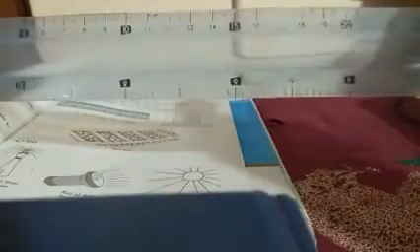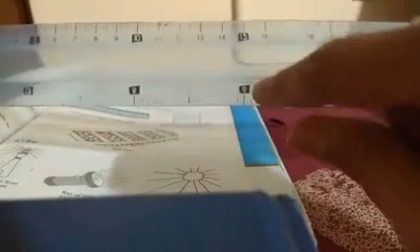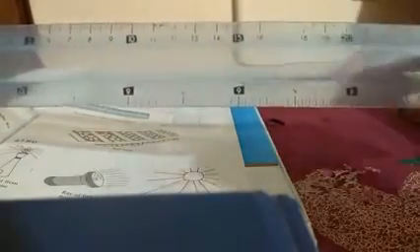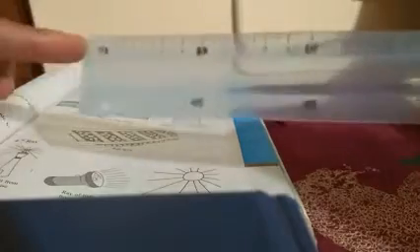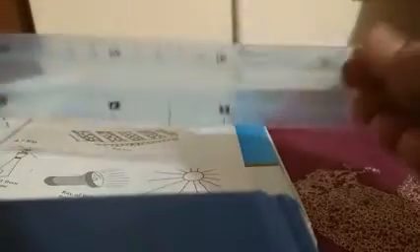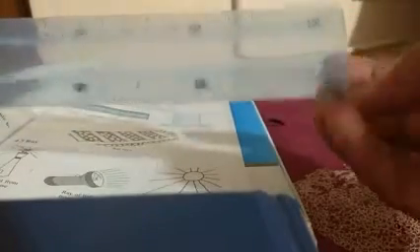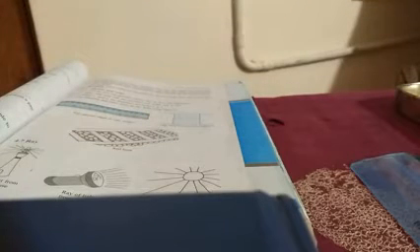If you extend these lines, they will not meet anywhere. So these two lines are said to be parallel lines. In these also, parallel lines. Now this line and another edge of the scale also are parallel lines. I hope you got the idea about parallel lines.